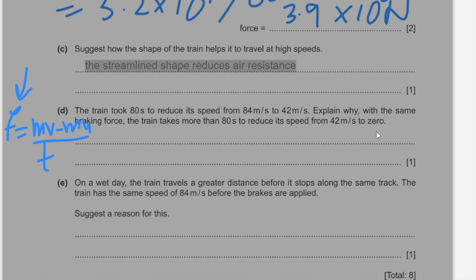84 over here is greater than 42, and since the speed is higher, that means the air resistance for this speed is going to be much larger than the air resistance in the second case. And since air resistance over here is greater, the force needed to oppose the air resistance in the first case is going to be greater. As you can see over here, force and time are inversely proportional. If force required is greater, time required would be less.